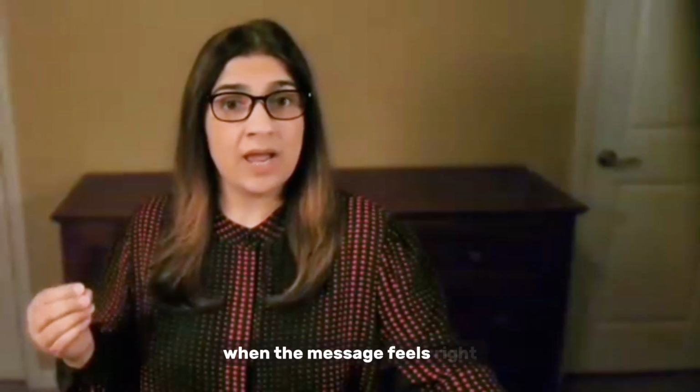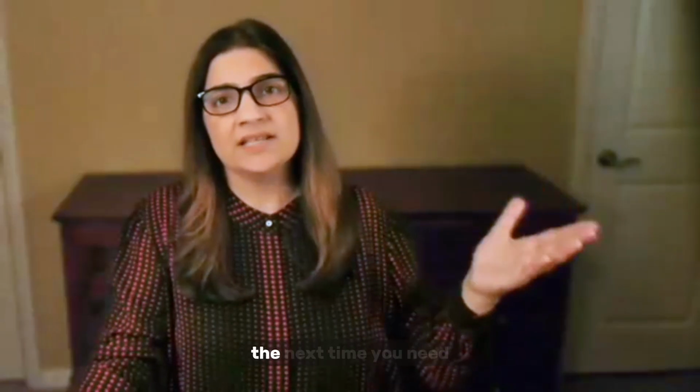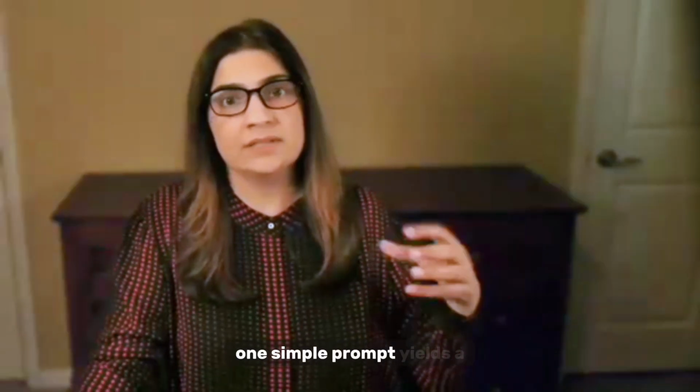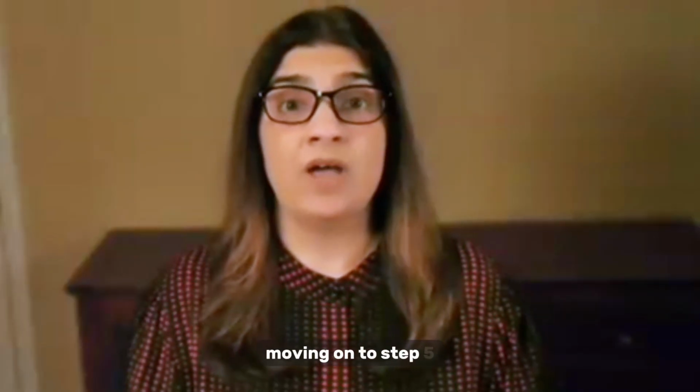When the message feels right, you can type: Use this edited canvas to create a system prompt so future emails follow the same tone and structure. ChatGPT will analyze your final polished email and return a system prompt you can use. That way, the next time you need to welcome a new client, one simple prompt yields a message that sounds like you without the repetitive rewrite struggle. Moving on to step 5.